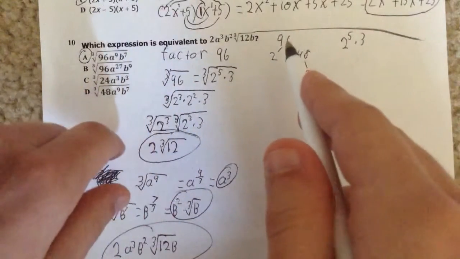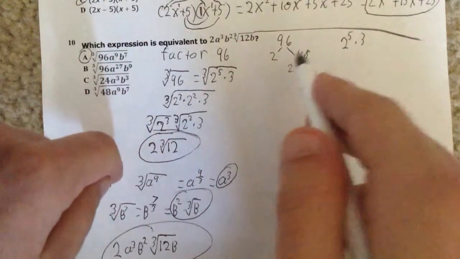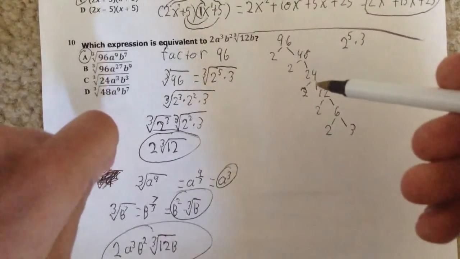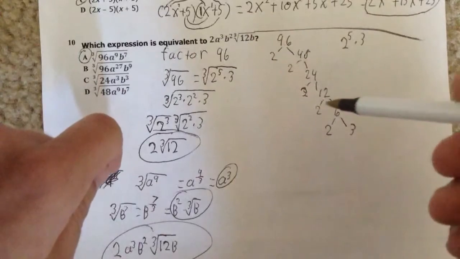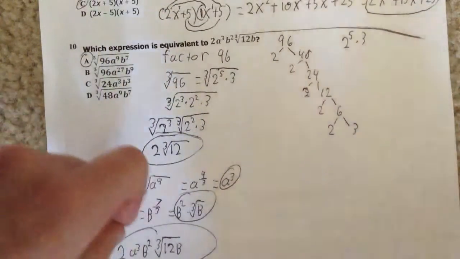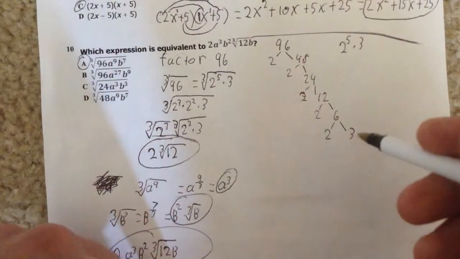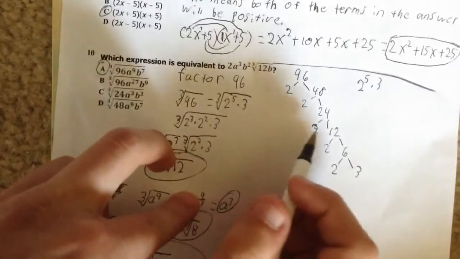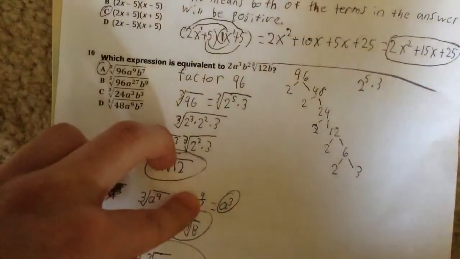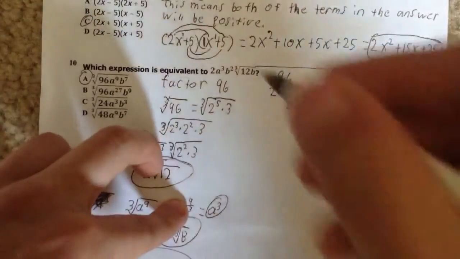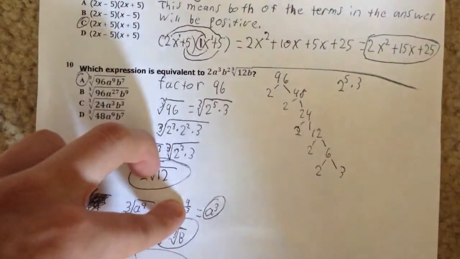So I made a factor tree over here. 96 divided by 2 equals 48. 48 divided by 2, 24. 24 divided by 2 is 12. 12 divided by 2 is 6. 6 divided by 2 is 3. Cannot take anything else from 3. So we have 1, 2, 3, 4, 5, 5 2's and a 3. So 2 to the power of 5 times 3 equals 96.